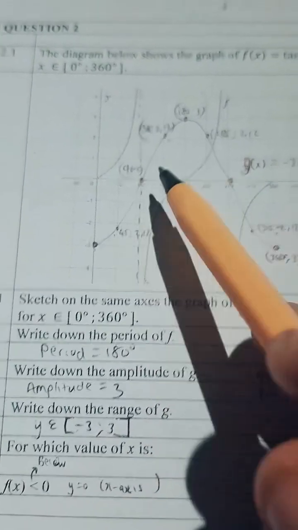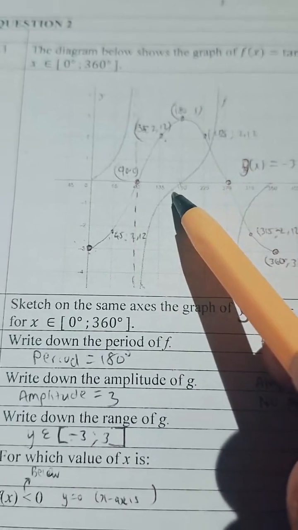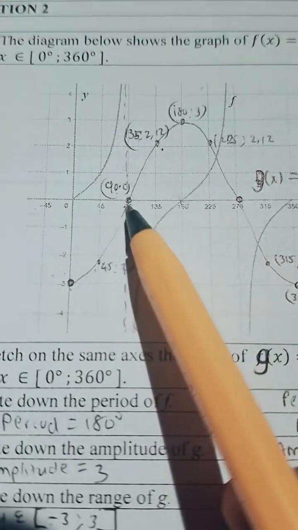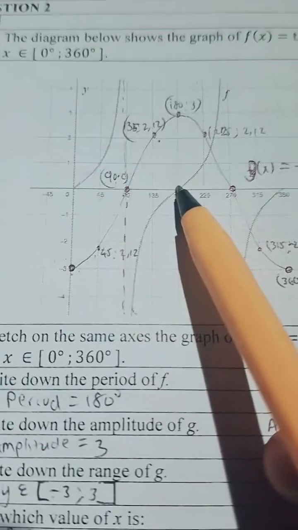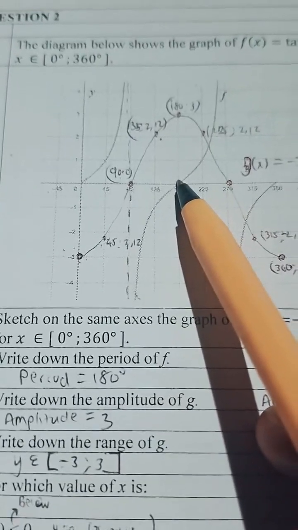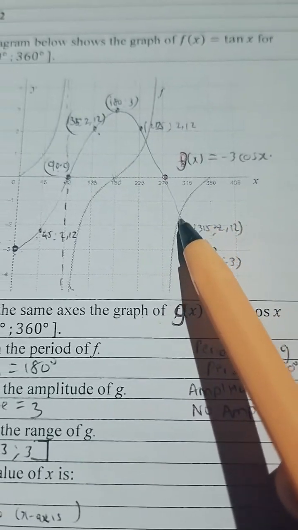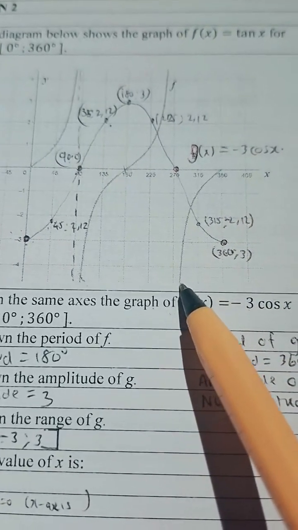So from 90 to 180, we have an answer. I'm going to write down the answer, but I just need you to understand that from 90 to 180, where both of these are not included, there's an answer. Then, again, you can see here is the function again. It's negative.